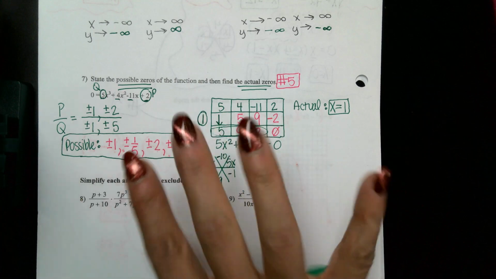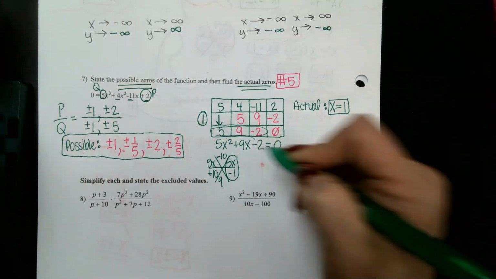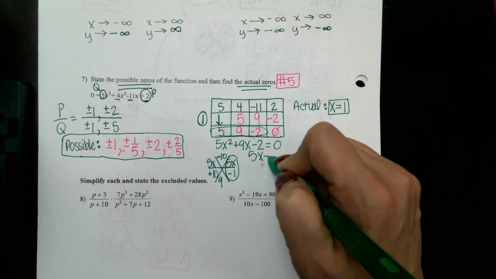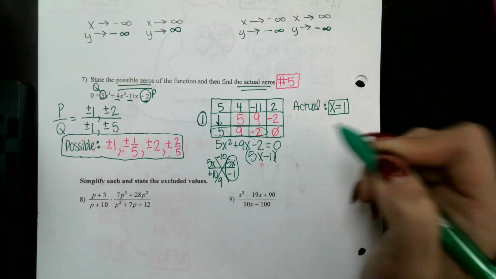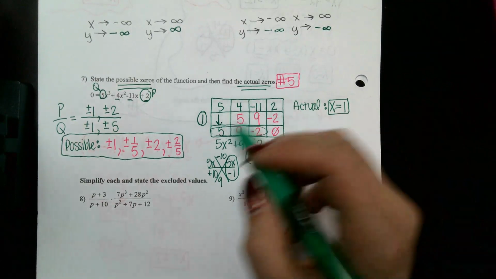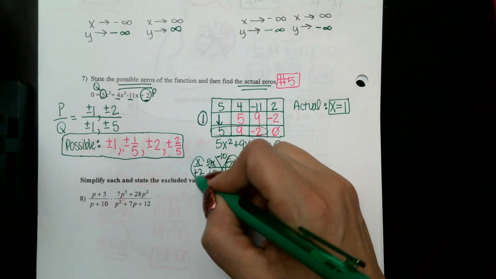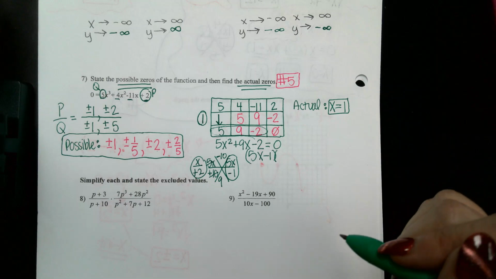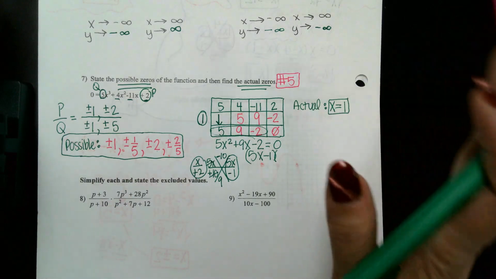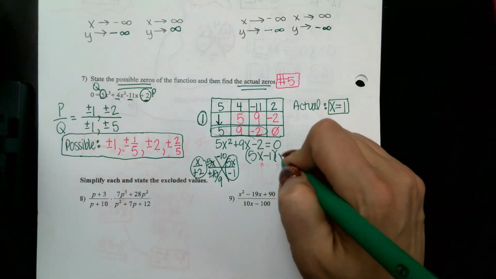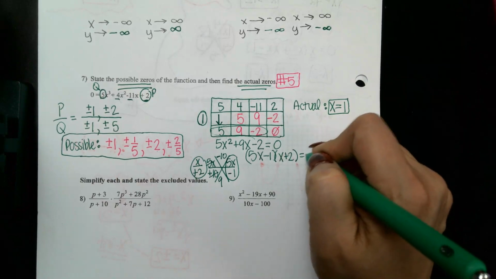One side should reduce, so like 5x minus 1, not going to reduce, right? But the other side, the 5x plus 10 will. If you divide by 5, it'd be x plus 2. Yep. You're okay.